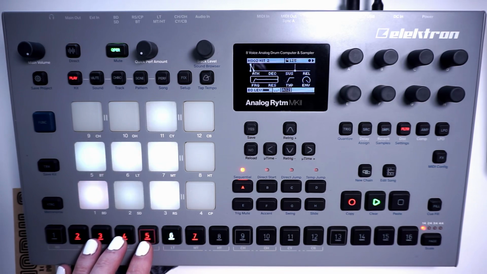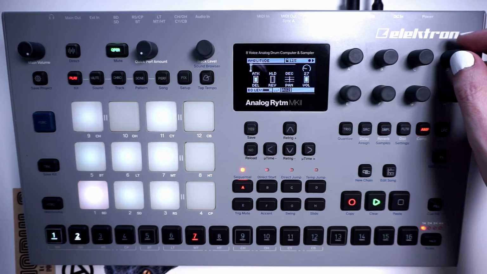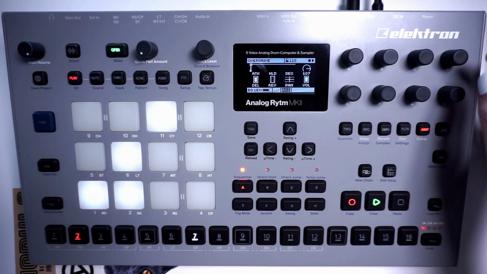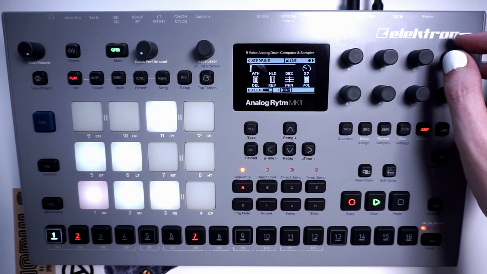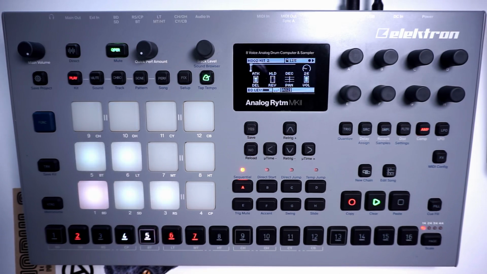Get some kind of weird, subtle grooves going on. We could turn up the distortion, we're at 27, so we're distorting an external sound essentially into the Rhythm. So that's quite cool. I'm feeling this pattern because it's a bit more chilled.